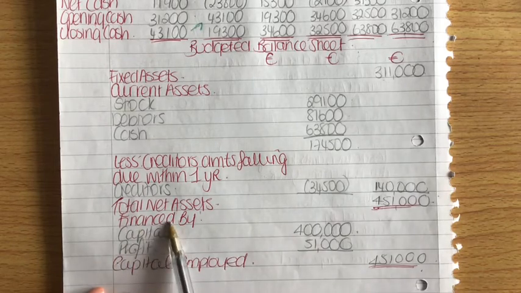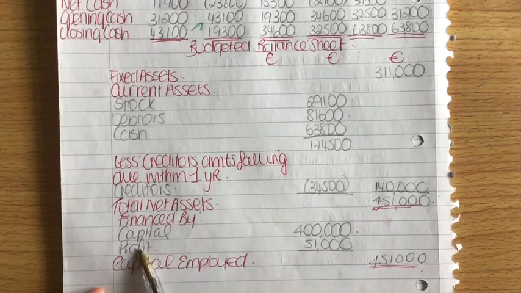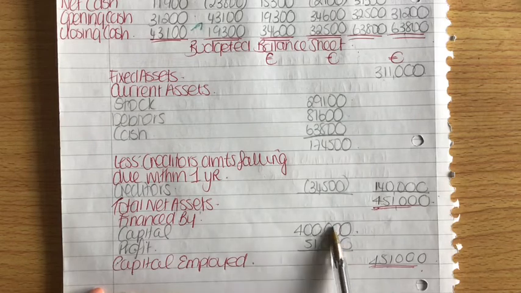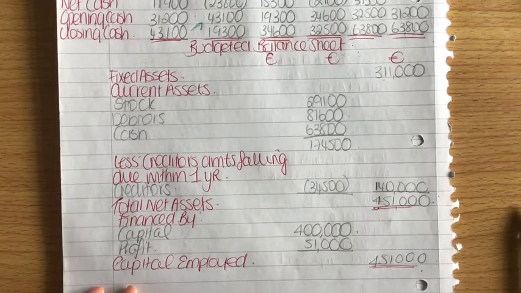Okay. Financed by then, we've capital at the start of the year of €400,000, and I'm adding in the profit that we expect to have by the end of May of €51,000, adding those two together, which gives me my capital employed figure of €451,000.